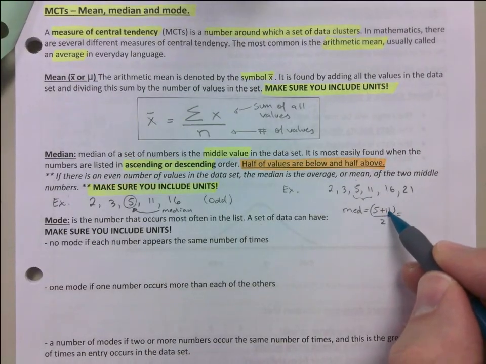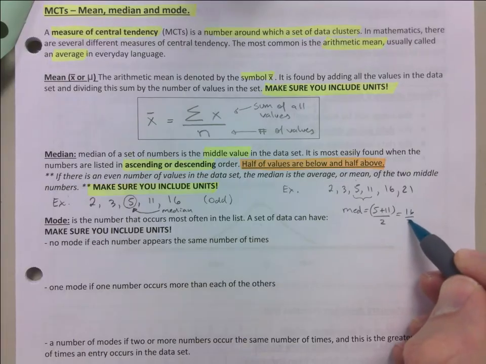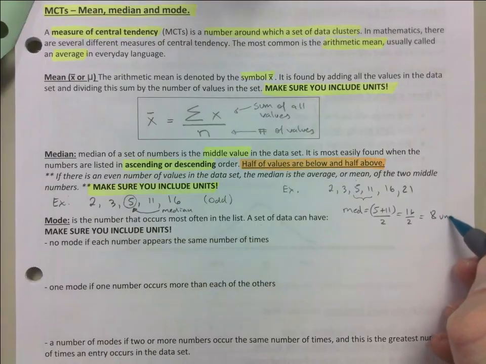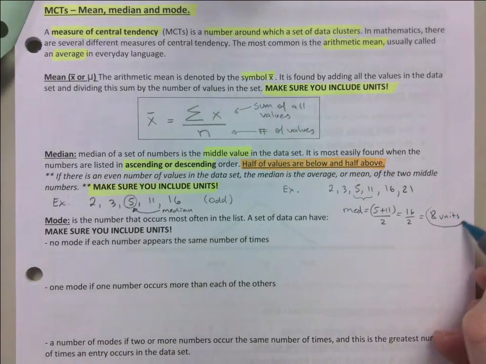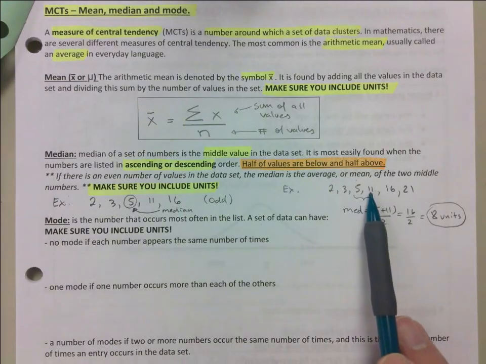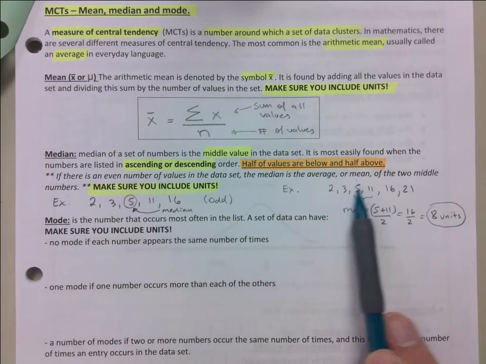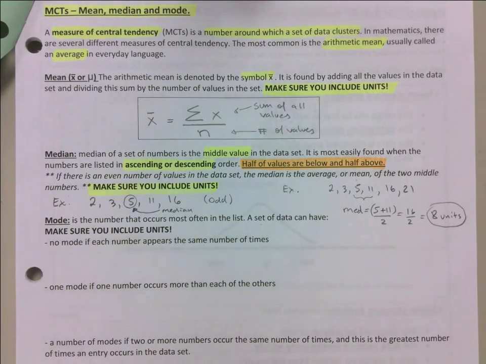So 5 plus 11 is 16. 16 divided by 2 is 8. So 8 units is our median in this case. So 8 would be right here. It would make it so that there's half of the values below, half of them above.